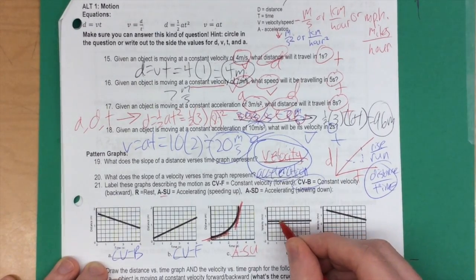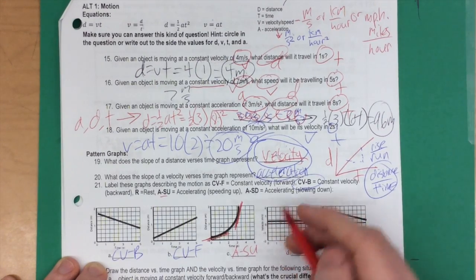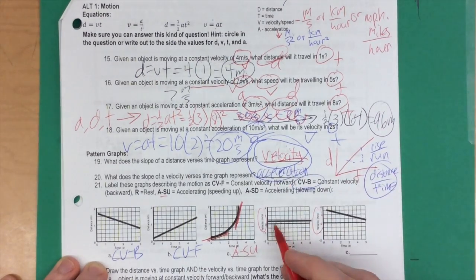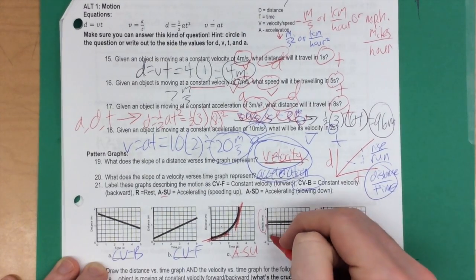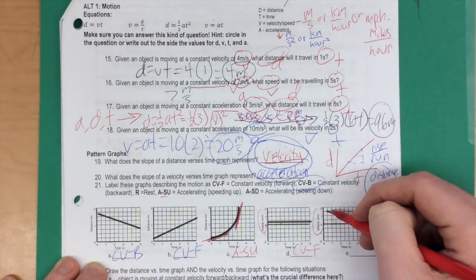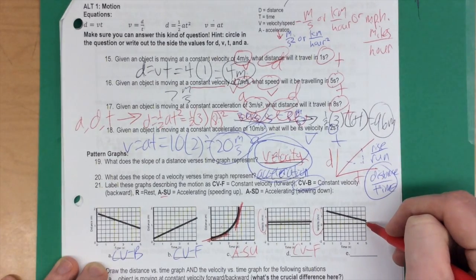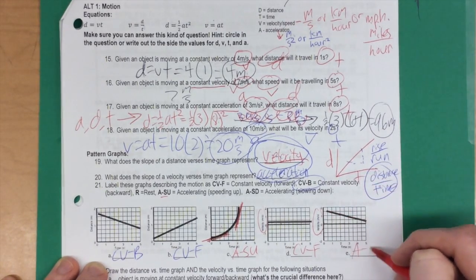This has a velocity slightly above 0 that is not changing as time goes on. It's constant, right? Because now we're in velocity versus time. So this is constant velocity, and it's positive, so it's forward. If the line were down here, it would be backwards because it would be negative velocity. And then we've got velocity versus time, and it's going from a velocity to almost 0 velocity. The velocity is decreasing as time goes on. This is slowing down.